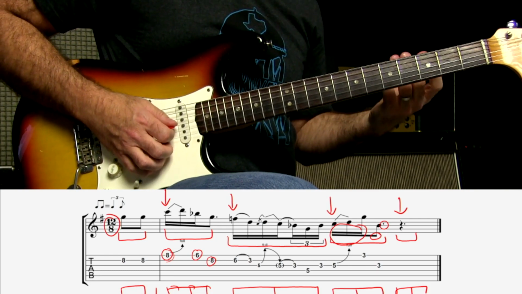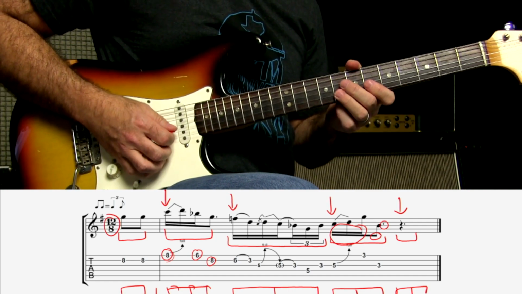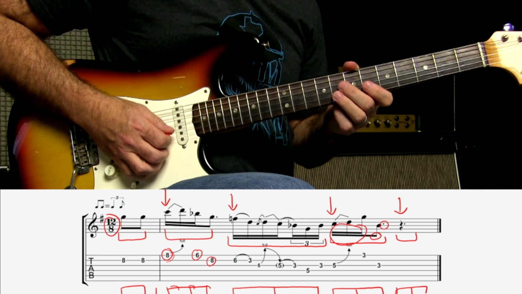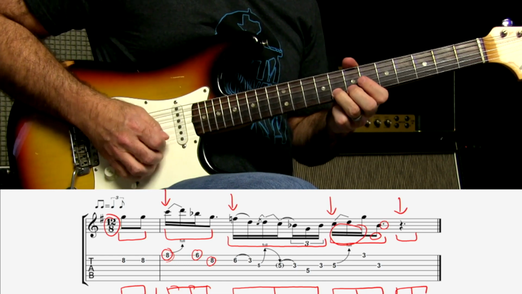Now the trick here is I've got to try to make everything line up. I have to be able to hear that metronome very well. I'm going to skip ahead.